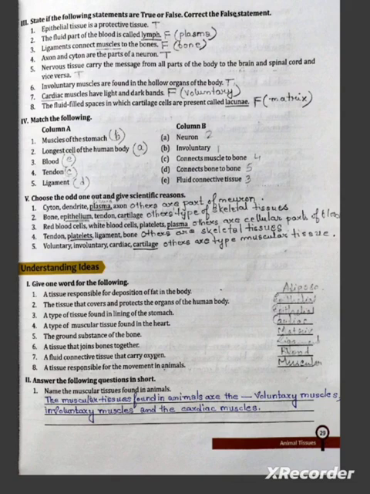Number 5, nervous tissue carries the message from all parts of the body to the brain and spinal cord and vice versa. This statement is also true. Number 6, involuntary muscles are found in the hollow organs of the body. This statement is also true. Number 7, cardiac muscles have light and dark bands. This statement is false. In place of cardiac, it will be voluntary muscles have light and dark bands. So the corrected statement will be voluntary muscles have light and dark bands.